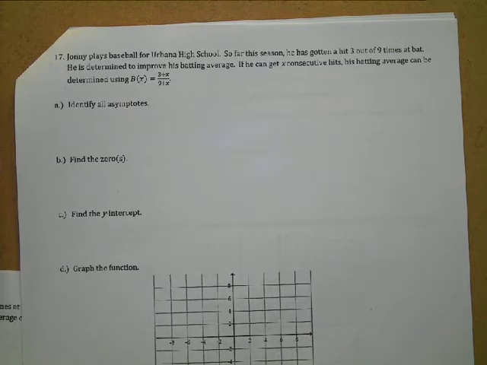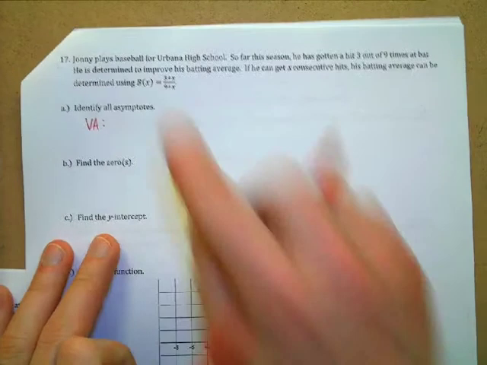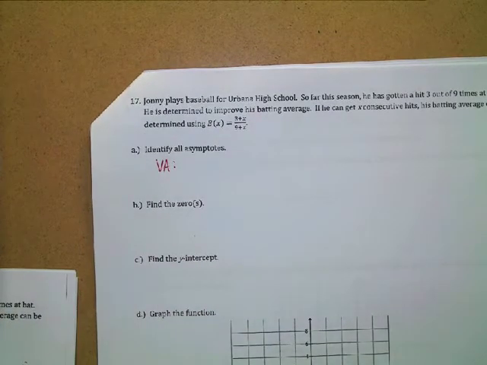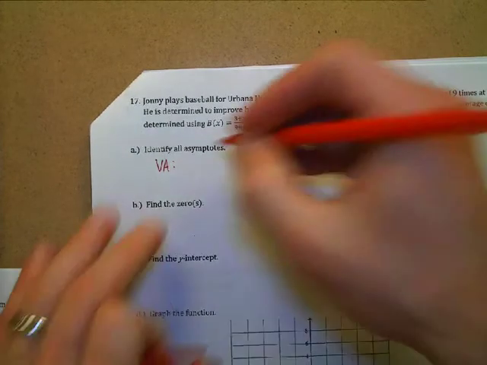Okay, so letter A tells us to identify all asymptotes. What kind of asymptotes are we familiar with? We should be able to identify any vertical, horizontal, or potentially slant. So any of those 3. This is not being specific here. It's just saying identify all asymptotes. So let's see if there are any vertical asymptotes first. Looking at our function, will we have a vertical asymptote? Yes. What X value would cause us to have a vertical asymptote here? -9. It'll make us undefined. So X equals -9.